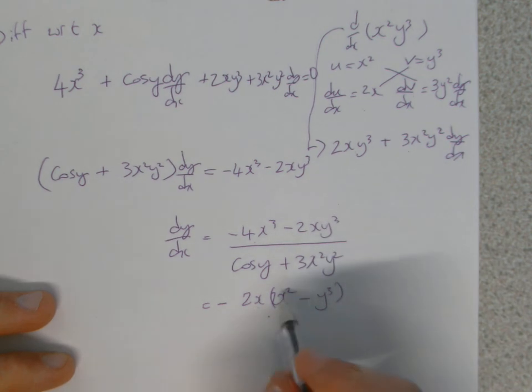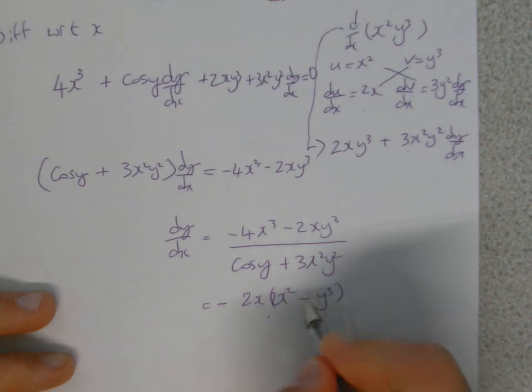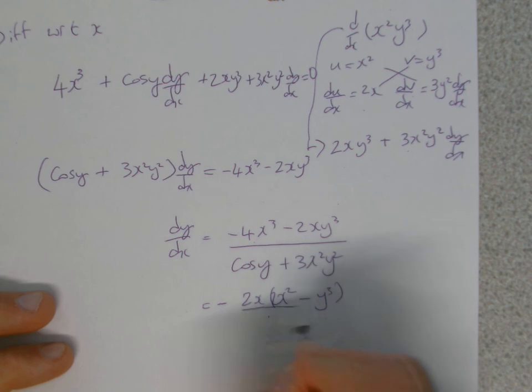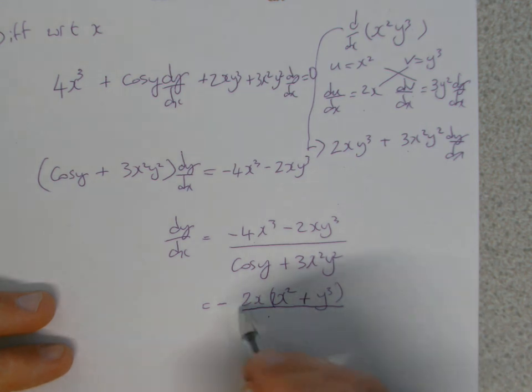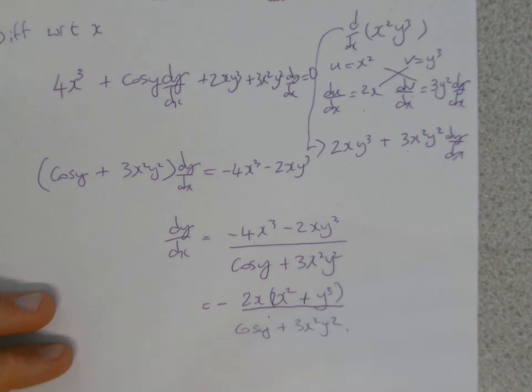To get the 2x y cubed. And I say take away, my mistake there, because I'm putting the minus in the front. Of course, that minus 2x then, to multiply something here to get minus 2xy cubed, that needs to be a plus, doesn't it? Okay, so if you take that minus 2x through, you'll get what we've got on the top. Cos y then plus 3x squared y squared.